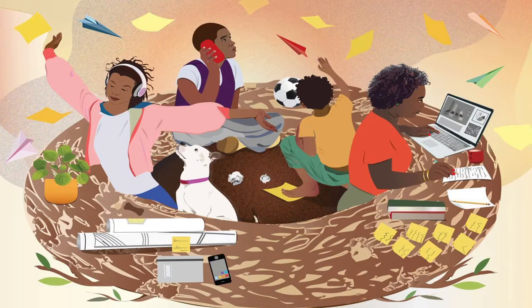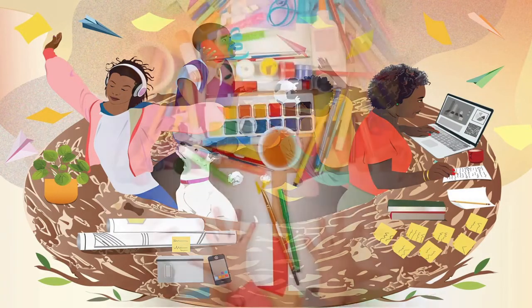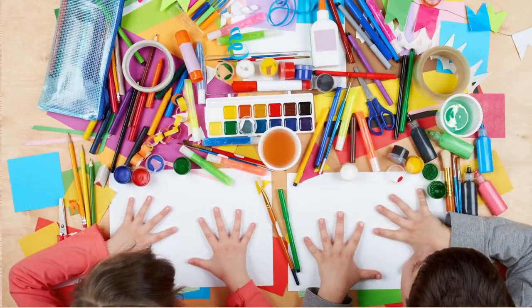The next step was to decide the exact activity for their stall, whether they would build and display a model or give a demonstration or present their project through posters or simply exhibit a collection.